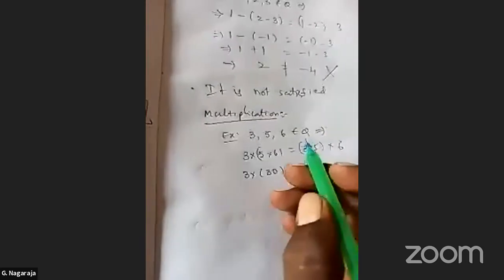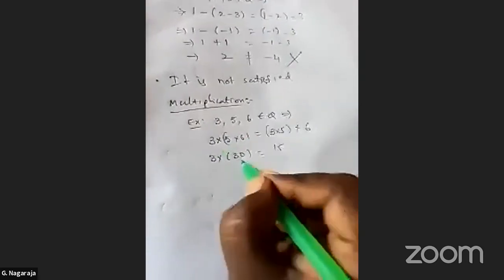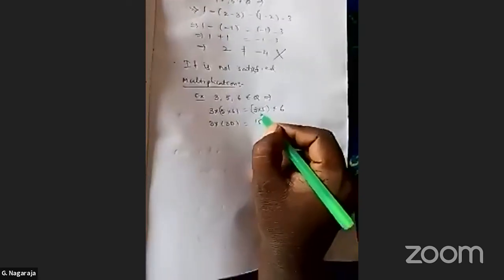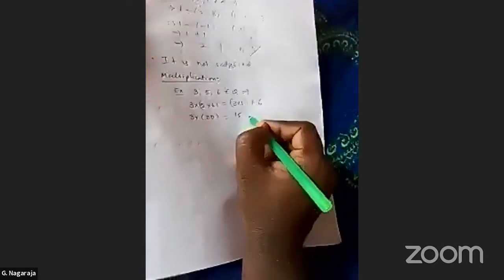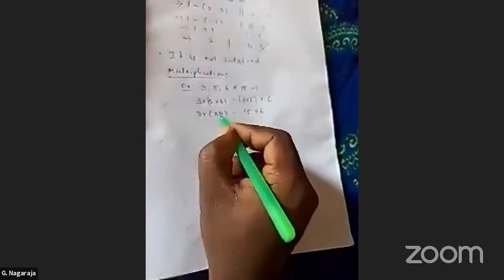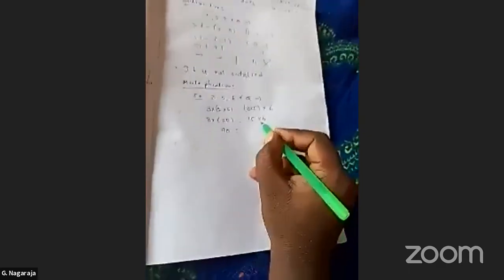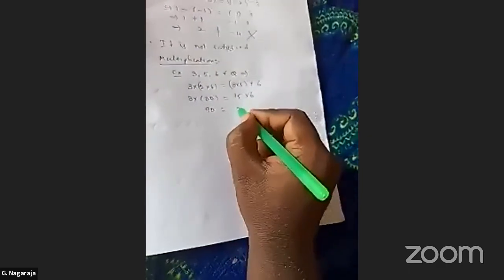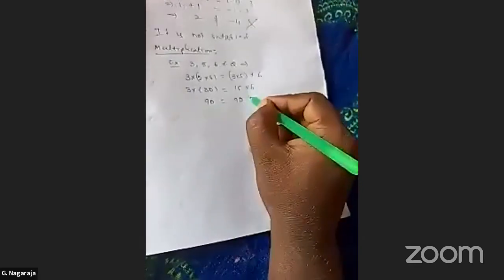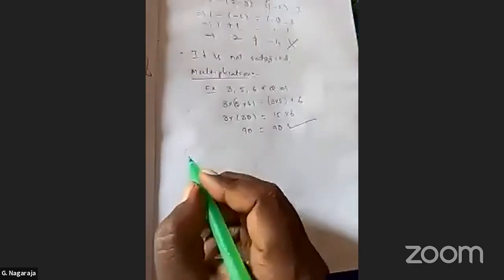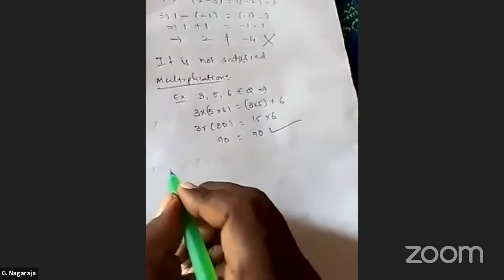3 into 30 is equal to 90. And then 3 5s are 15, 15 into 6 is also 90. It is satisfied.